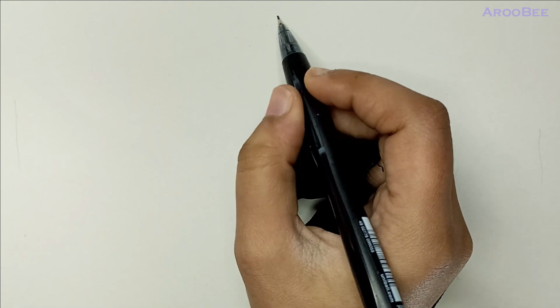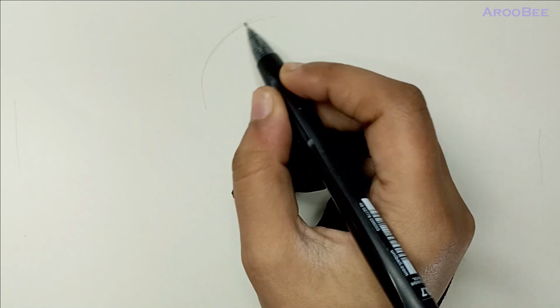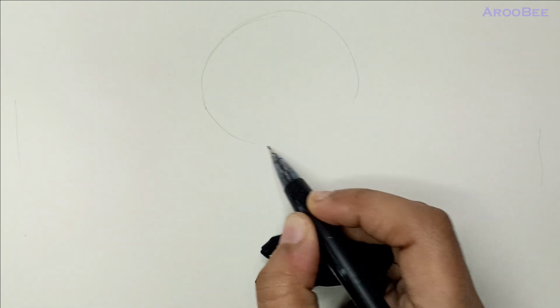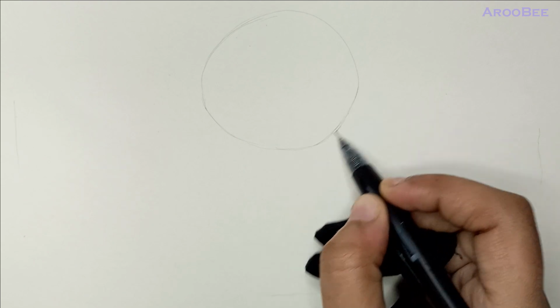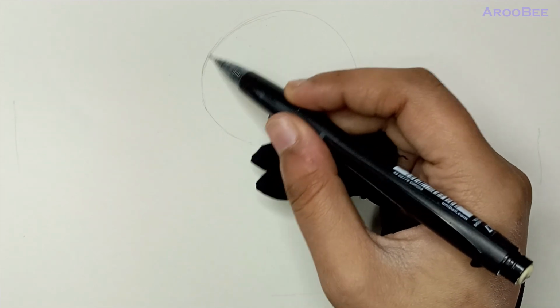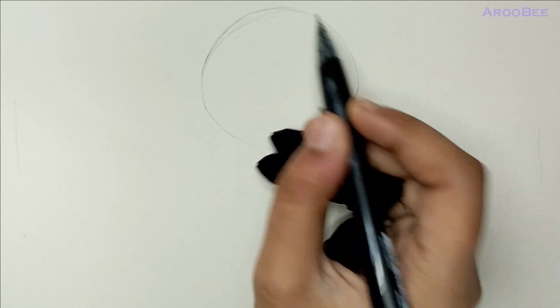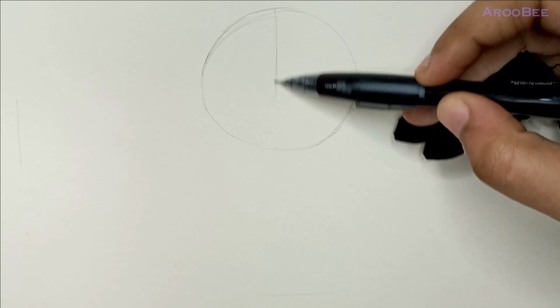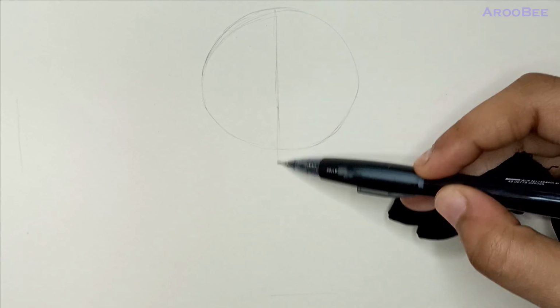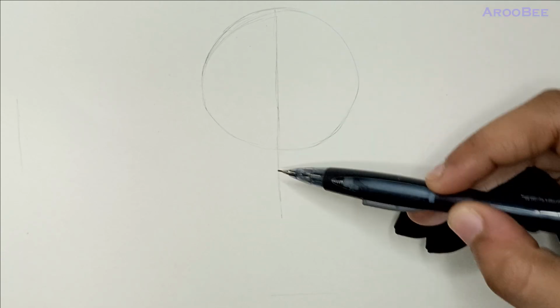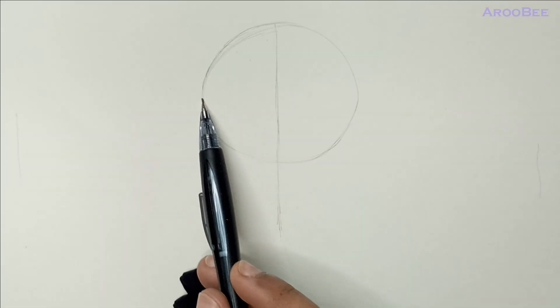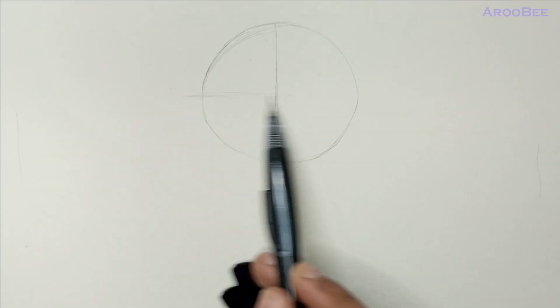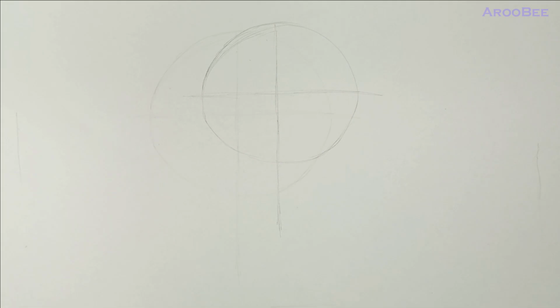The first step is to draw the outline of the face. Begin by drawing a circle for the face. And then add a vertical line down the middle, which is stretched beyond the bottom of the circle. Actually, this will show us where to draw the chin. And as for our front facing view, divide the circle horizontally, as this is where we will draw eyebrows.